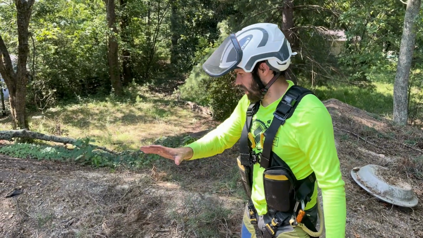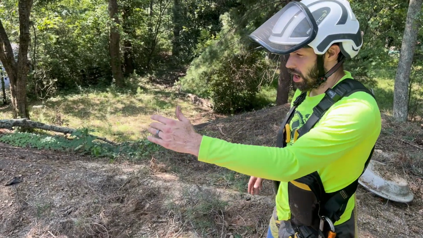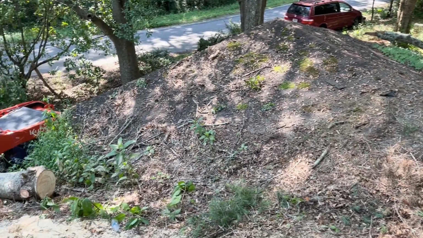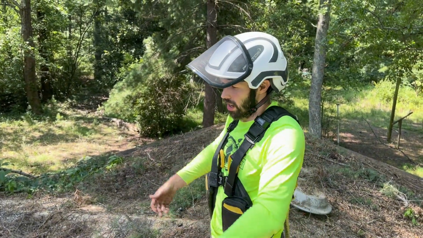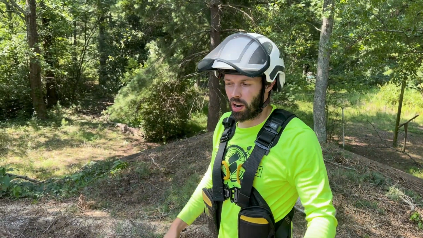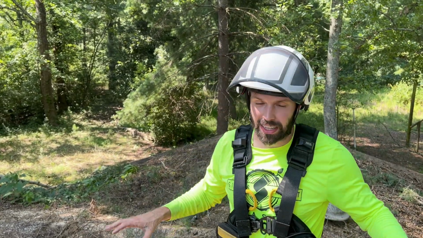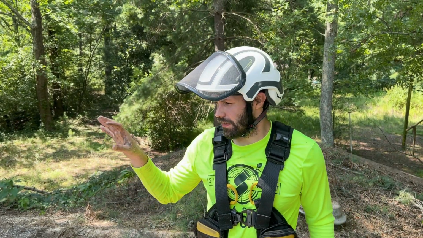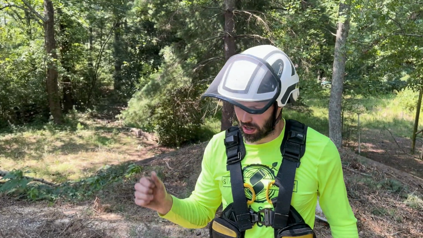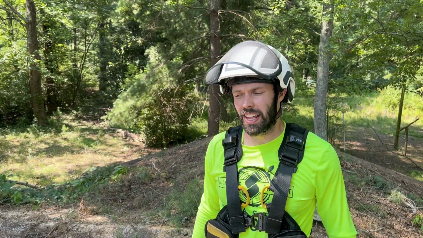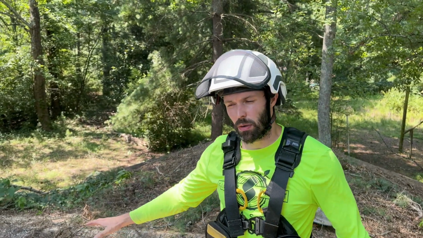So we worked from the tip back to the roof line, de-limbing it, taking as much weight off the roof as possible, being super mindful of the fact that this is an abandoned house. It's had water intrusion for a while, so parts of the roof are really soft. So we're sounding it as we're going, making sure we've got proper footing and everything. So that worked out really nice.